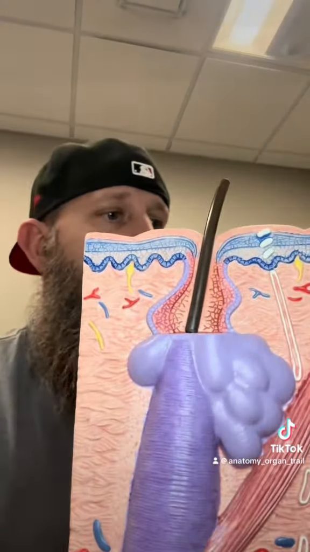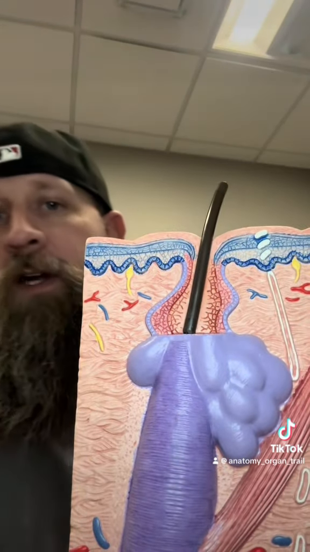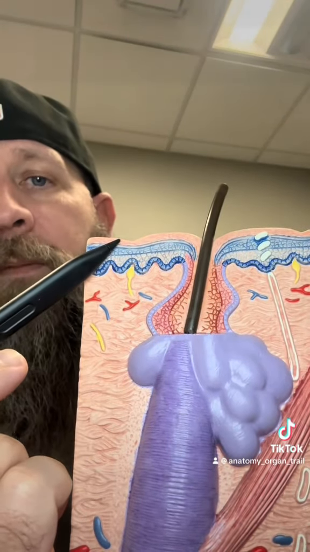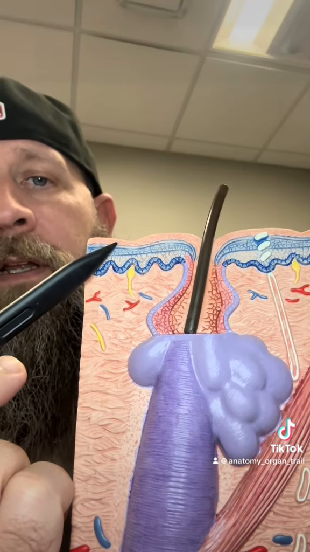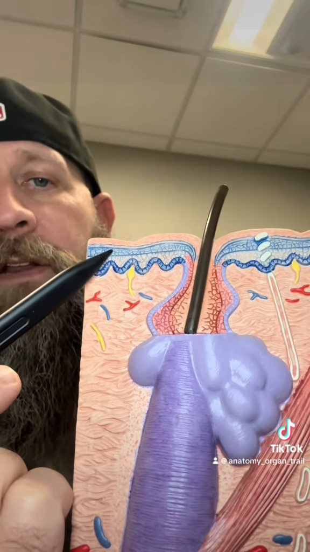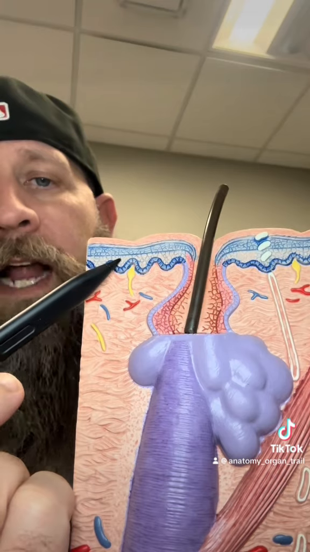If we look at our thin skin, this one's a little bit more difficult, so we'll get a little pointer here. Okay, we have our stratum corneum, the stratum granulosum, stratum spinosum, and stratum basale. And those are the layers of the skin.